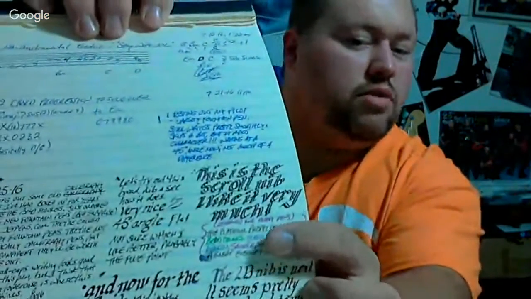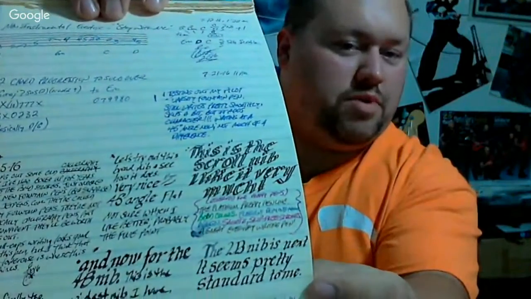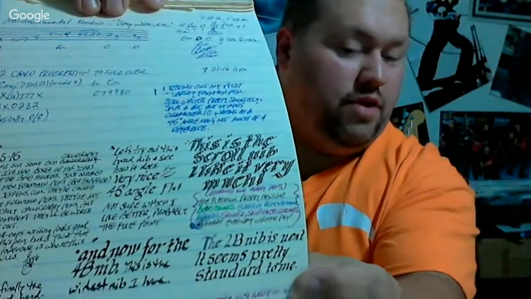Okay, so you can see the blue is kind of washed out. These are water-based inks, if I'm not mistaken. So they're non-waterproof, all right? But they write very well, very smoothly.